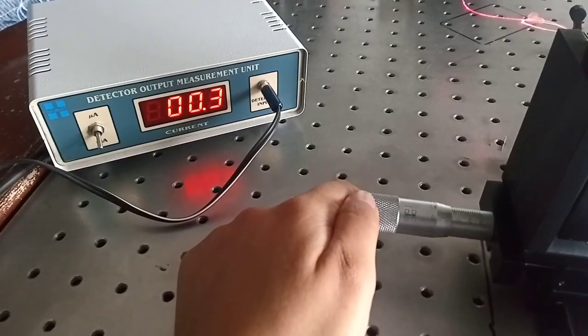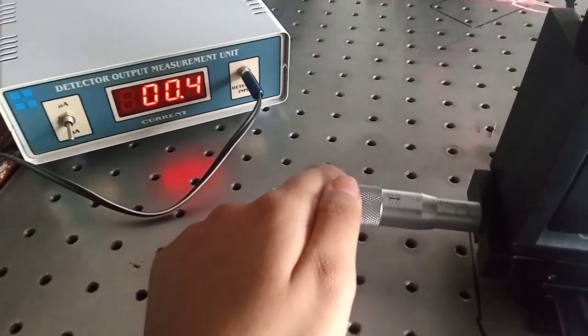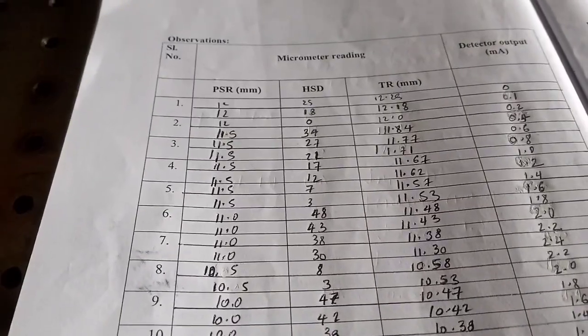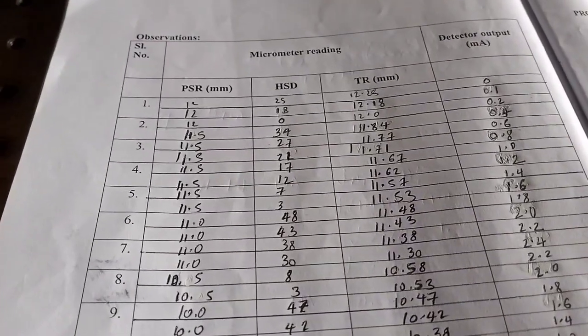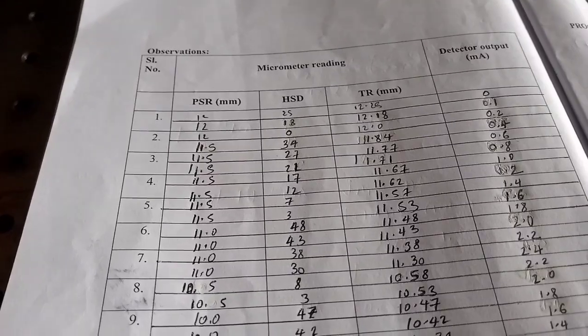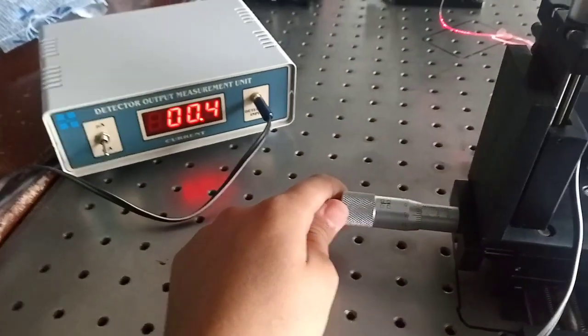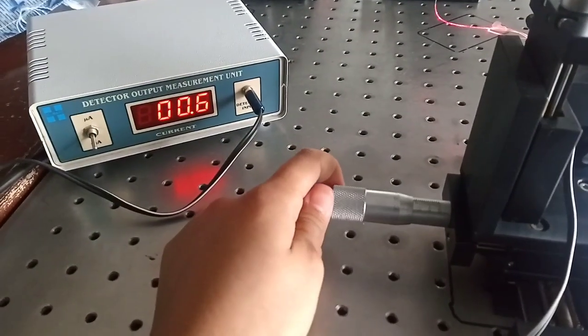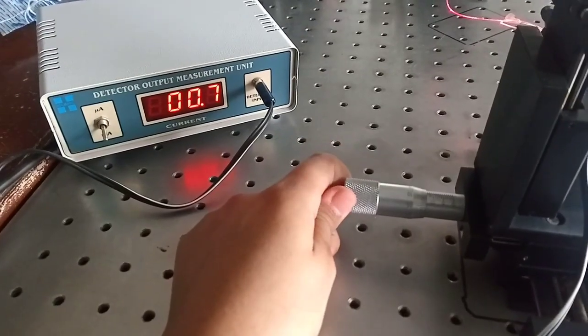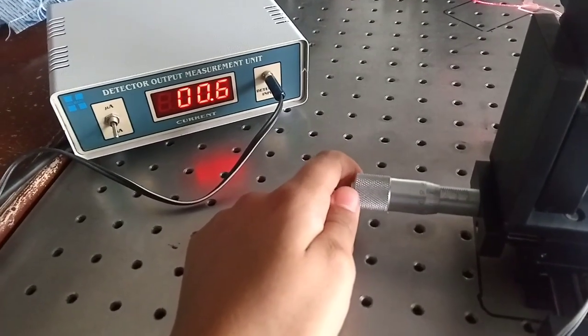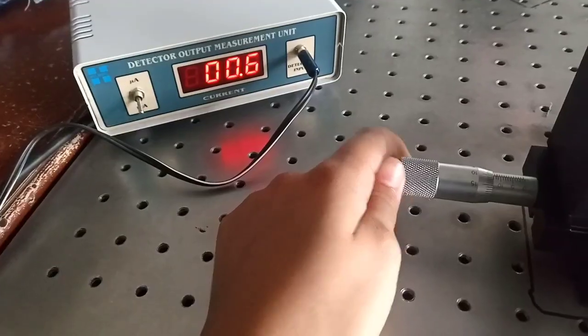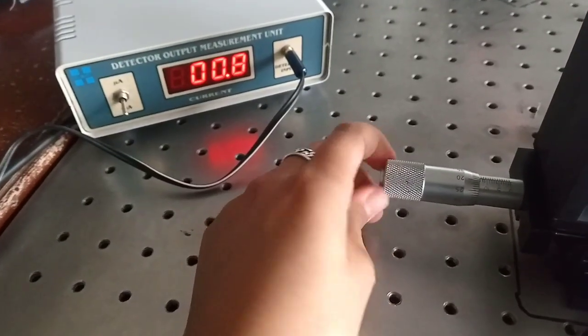So now you directly go to 0.4, and it depends on the apparatus. Each time you note down the pitch scale reading and the head scale reading, and then find the total reading and repeat this. Before you start this step you have to find out the value of the maximum output that your device can get, and keep that in mind.